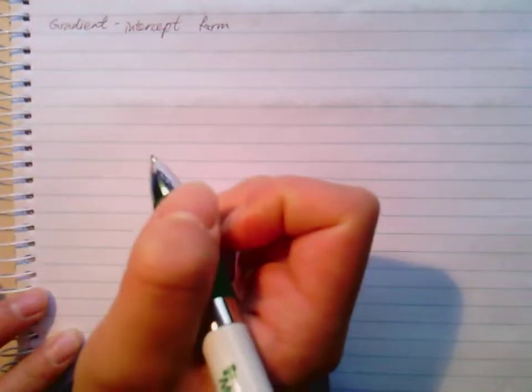Hello. We did linear modeling in class today, 6J linear modeling. So before we start, let's just have a revision of gradient intercept form. Gradient intercept form looks like this. Do you remember what m is and what b is?